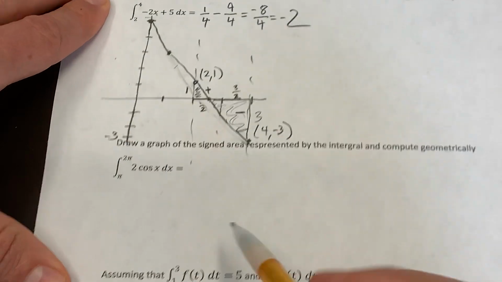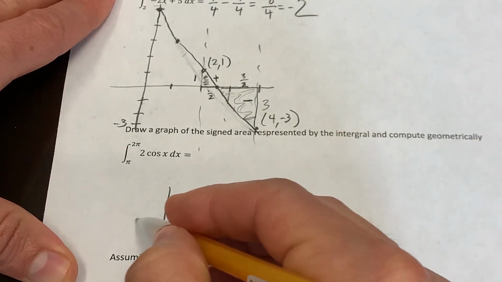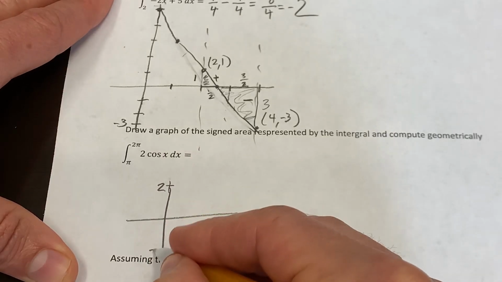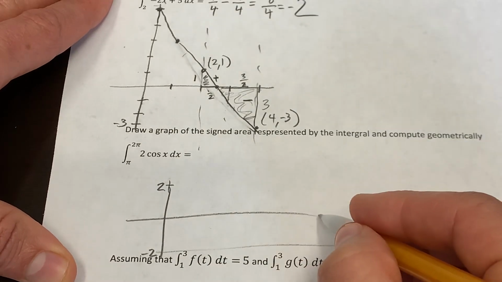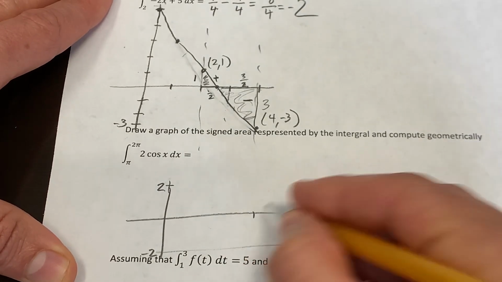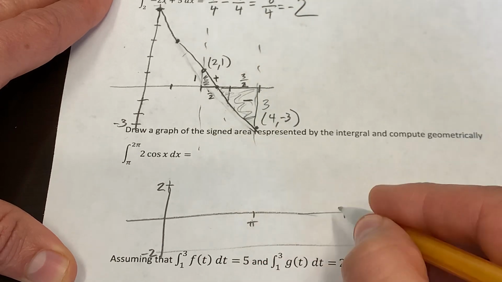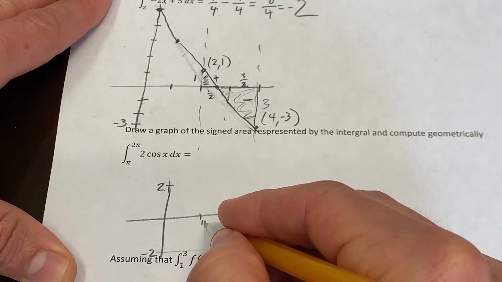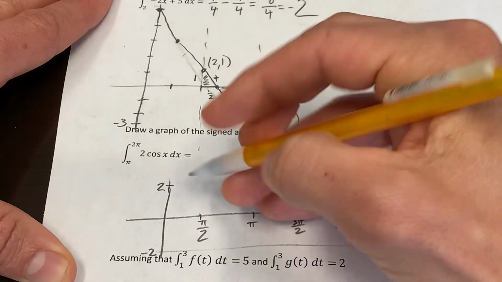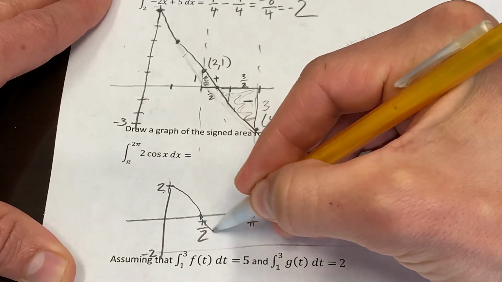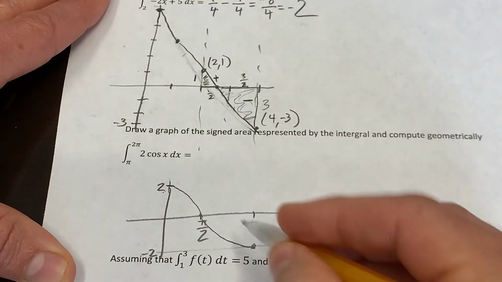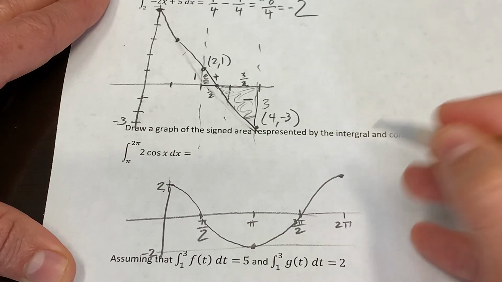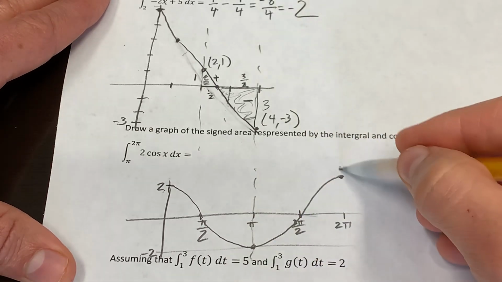What about this one? Same problem, but I need the graph. 2 cosine. Now, that means the amplitude is 2, so it goes from 2 to -2, right? And if you remember, it has a period of 2 pi. So if I was going to graph that, pi, 2 pi, and maybe you'd put in 3 pi halves and pi halves. Starts out at the peak, goes to 0, goes down to -1, but I'm stretching it, so -2 for this graph, up to 0, back up to 2.